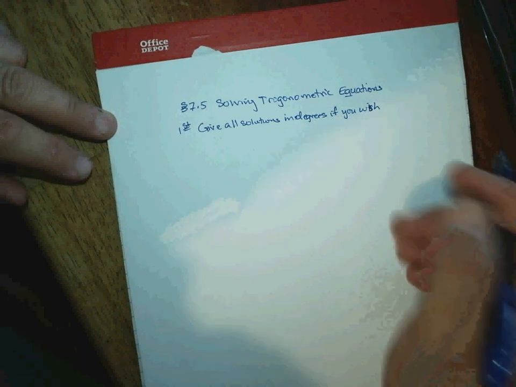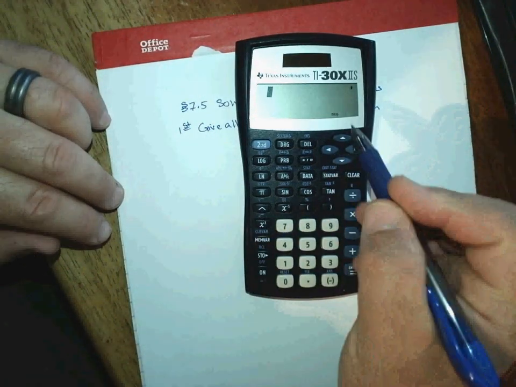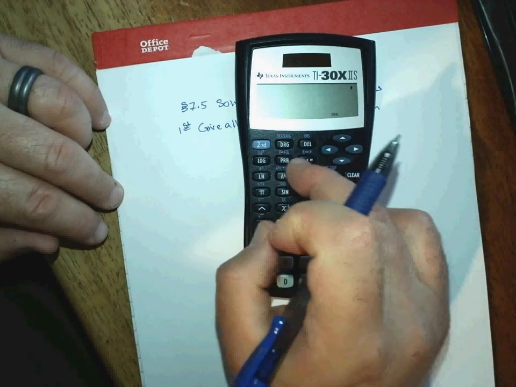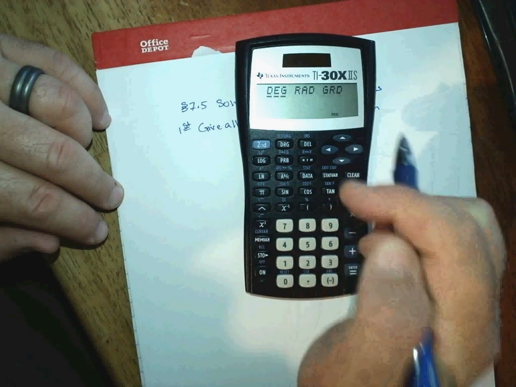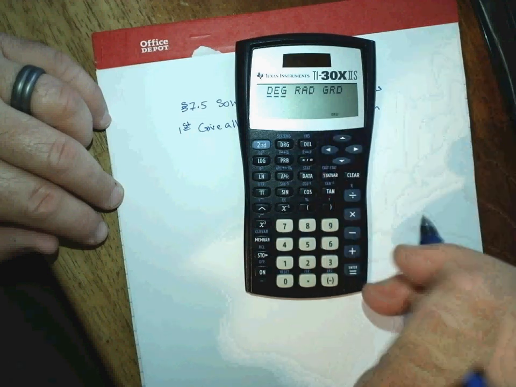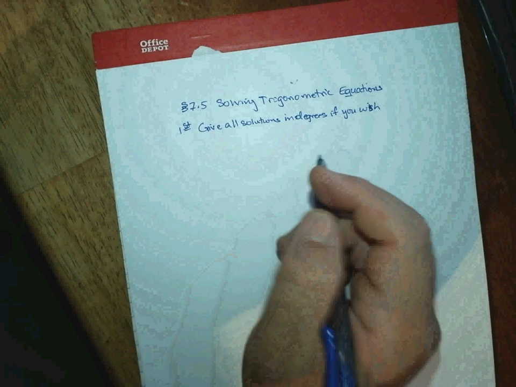So to that end, the idea would be make sure your calculator is in degree mode. On this TI-30, you have this DRG button, and you can toggle between degrees, radians, and gradients. We never talk about gradients in math. We just use degrees and radians. So I want to make sure I'm in degree mode, and I am. And I'm just going to do all of my problems in degree mode.